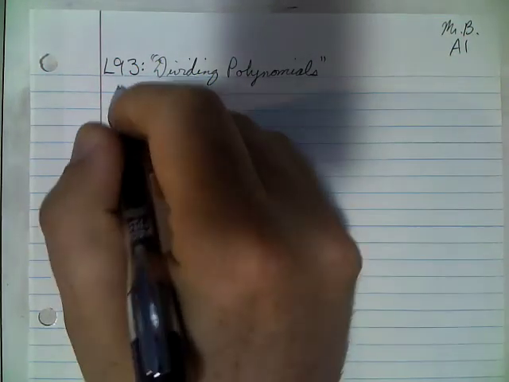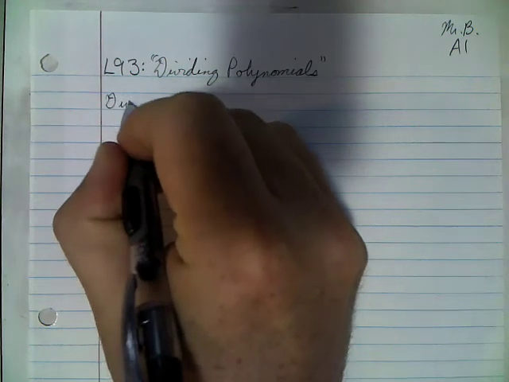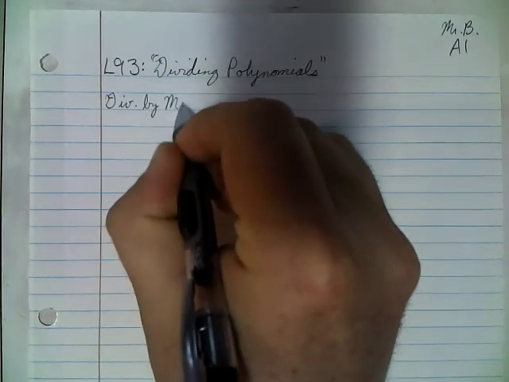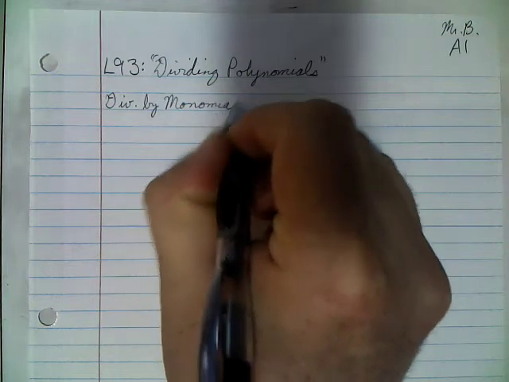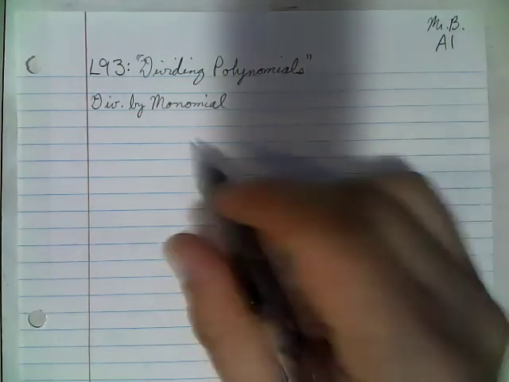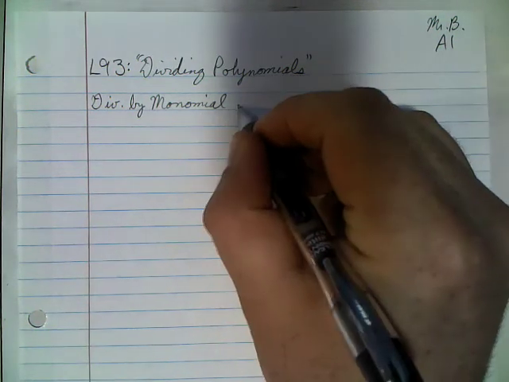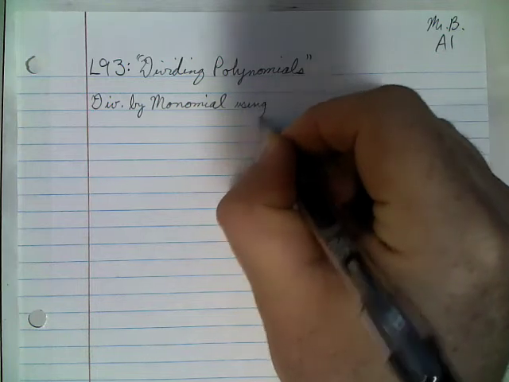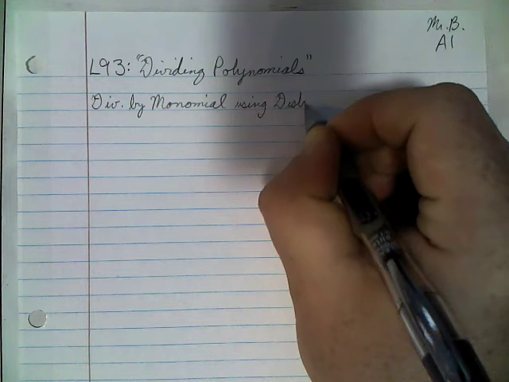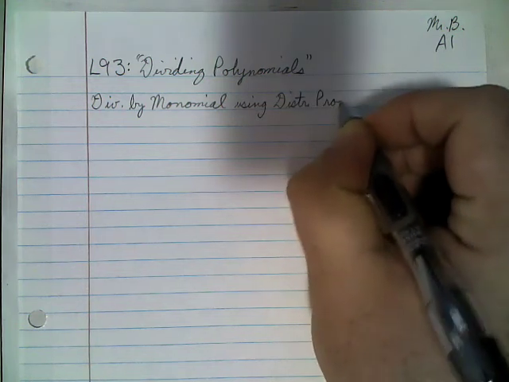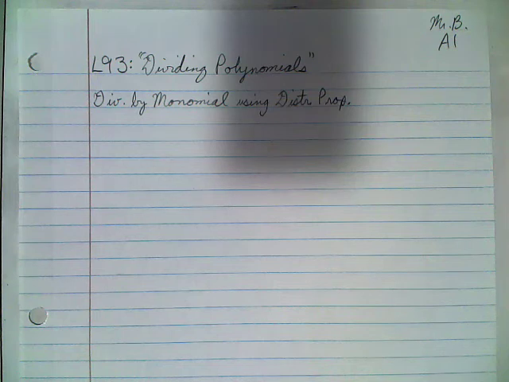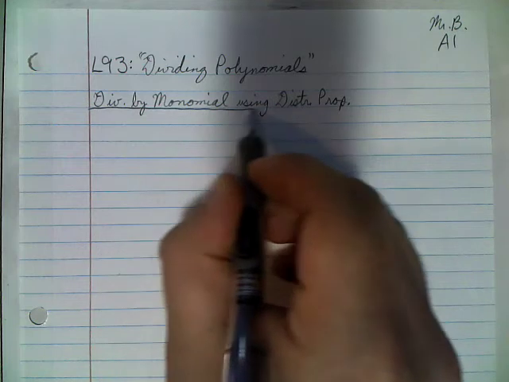And so the first one that I'm going to focus on is going to be dividing specifically by a monomial. And to make things really easy when you're dividing by a monomial, it becomes very easy if we can use the distributive property to do this. Now, it's not always going to work nicely, but when it does work nicely, it can be very quick and simple. And let's just give that a little prominence there. So dividing by a monomial using the distributive property.